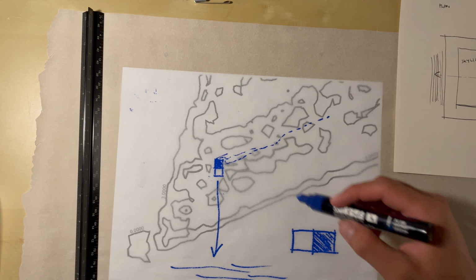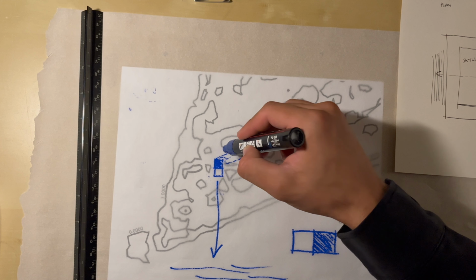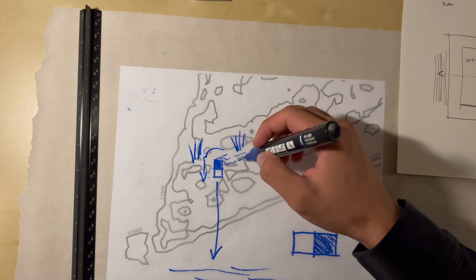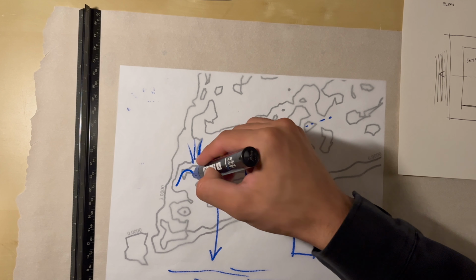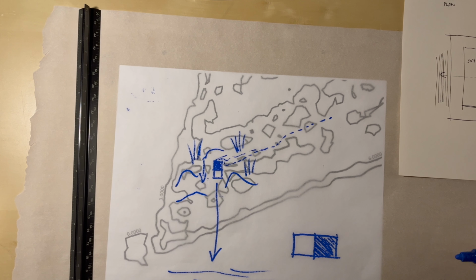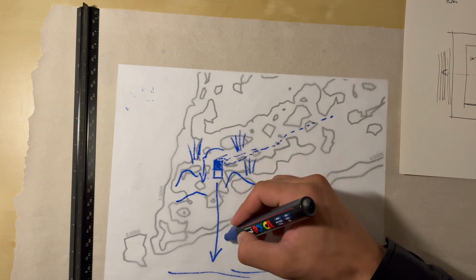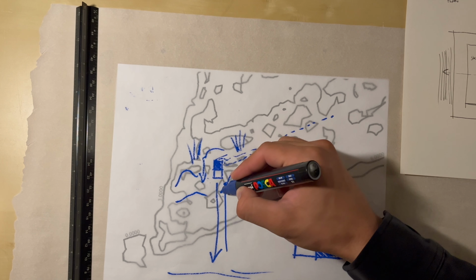And I like that reveal of going from dark. On this side, you have the fields, you have the dunes, right? And then it clears up to the ocean. I think the only problem is that we have prevailing winds facing directly this way.